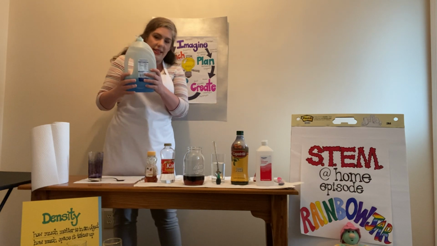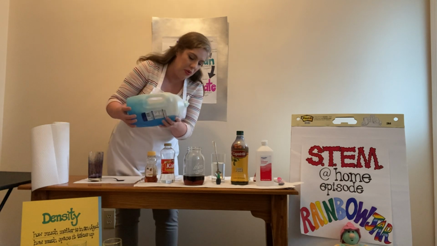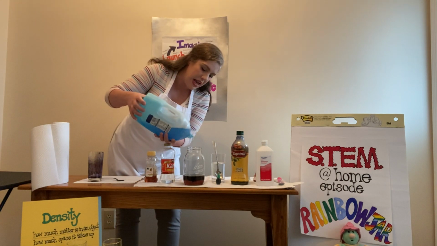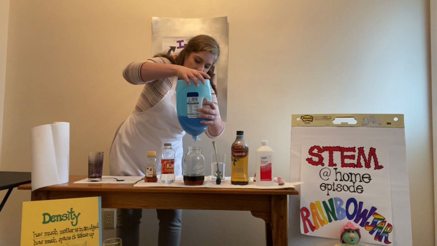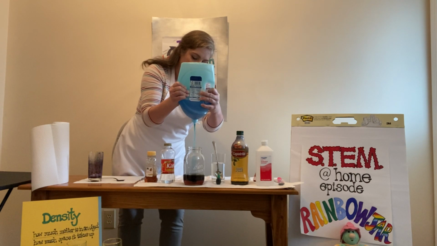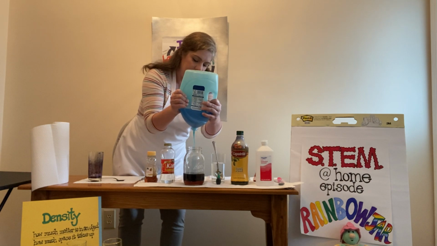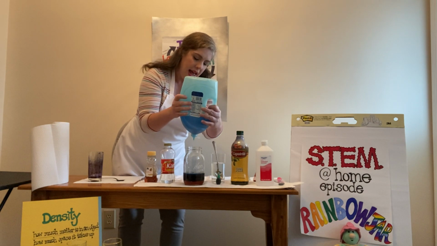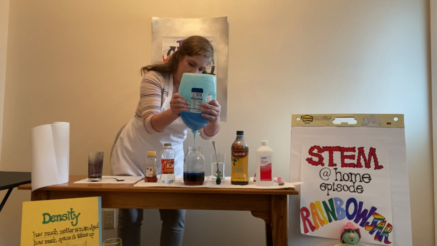So here's my container that I am going to make sure that I get it only in the middle of my jar. And this is going to be my blue coloring of my rainbow. Now, I bet you can guess which of these three liquids has the lightest density.